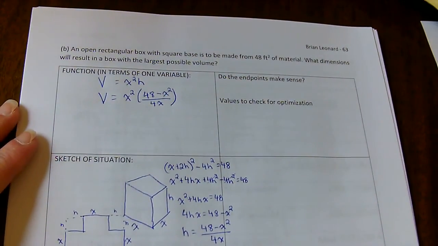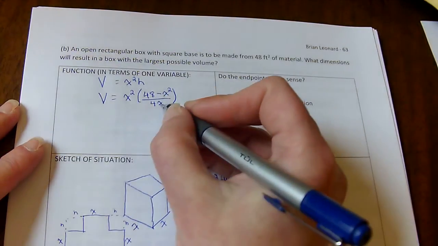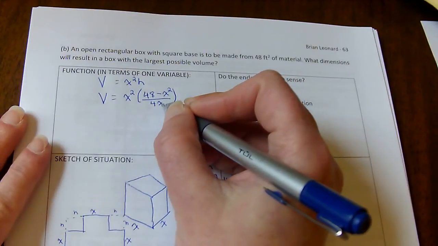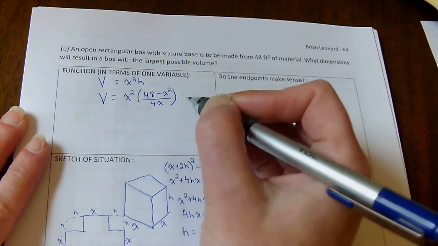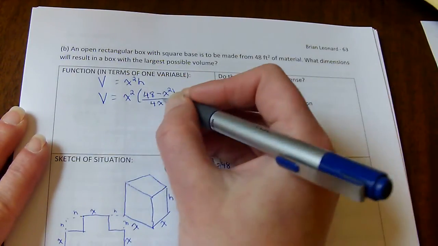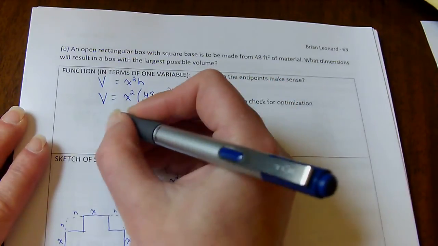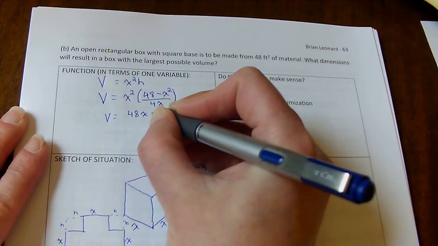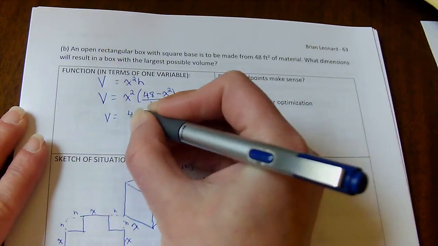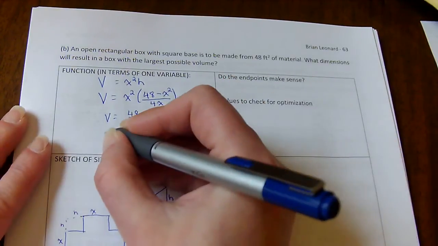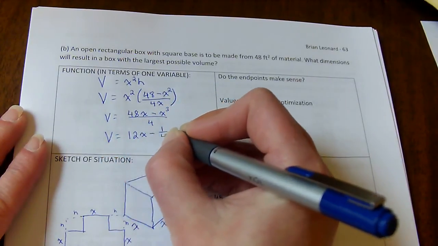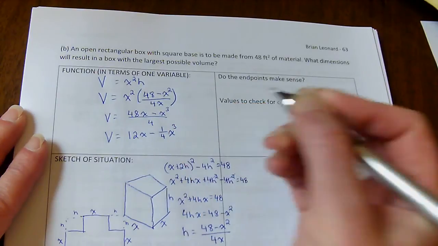Now, we could leave it like that, but that's just crazy. Sorry. x goes into x squared, gives me an x. So I have 48x minus x cubed, divided by 4. That's 12x minus 1/4 x cubed.